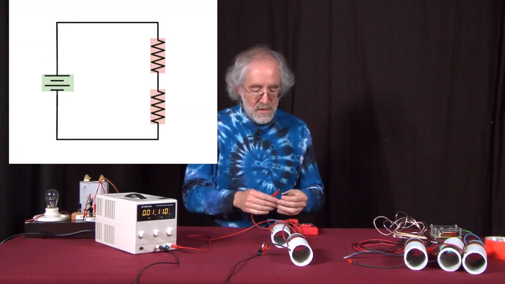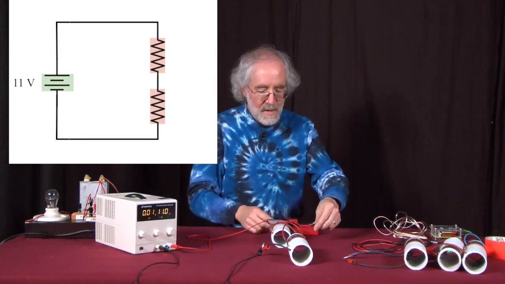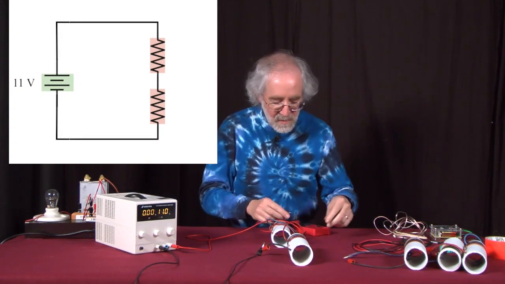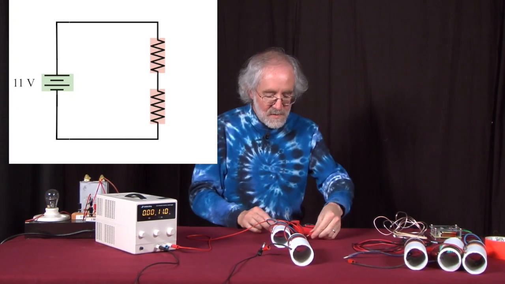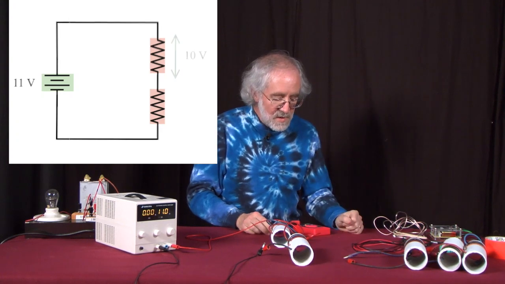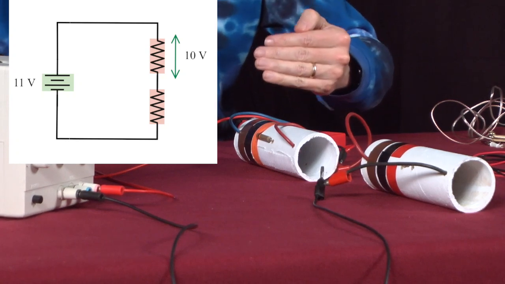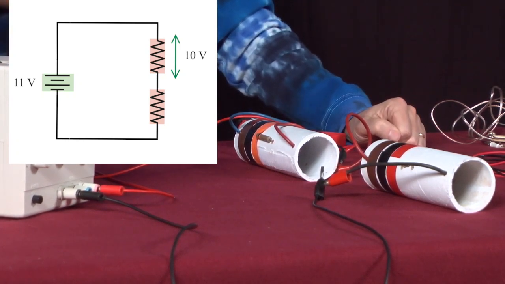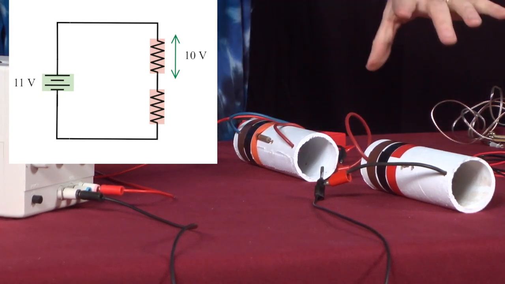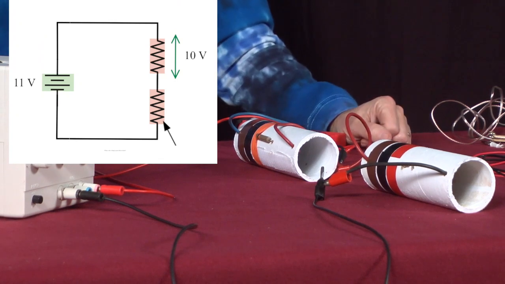Now, I want to measure the voltage across this resistor. Okay, it's 11 volts from the power supply. This resistor, if I measure the voltage across it, and I can do that by taking my meter and setting it to measure volts, this resistor has a voltage of 10 volts across it. Okay, so the voltage drop from here to here is 10 volts. 11 volts from the power supply, 10 volts here. Question, what is the voltage across this resistor? We'll give you some choices.